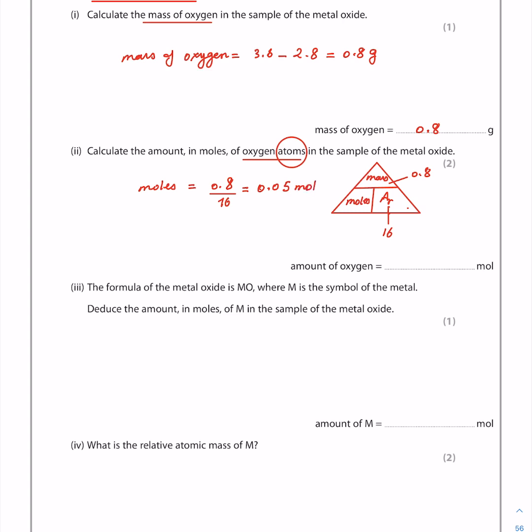Triple I. The formula of metal oxide is MO, where M is the symbol of a metal. This means the ratio between metal and oxygen is 1 to 1. Deduce the amount in moles of metal in the sample of metal oxide. Since the ratio is 1 to 1 and the moles of oxygen atoms is 0.05, the moles of metal is the same, 0.05 moles.